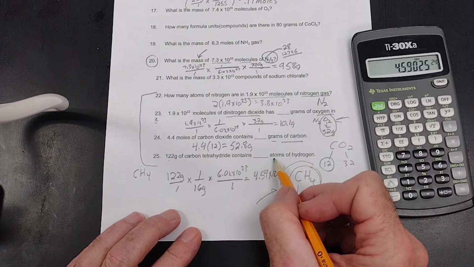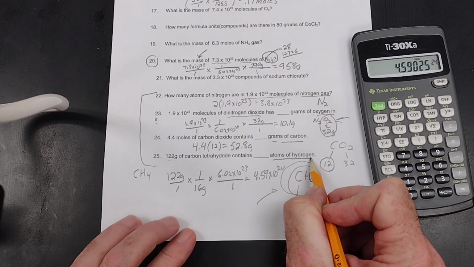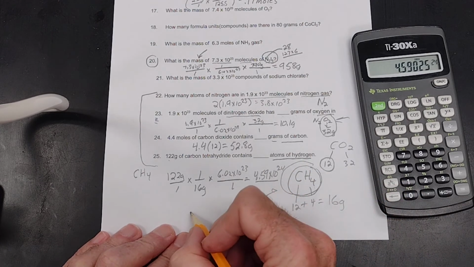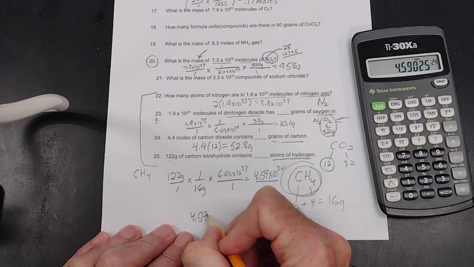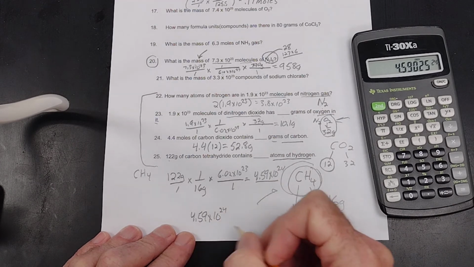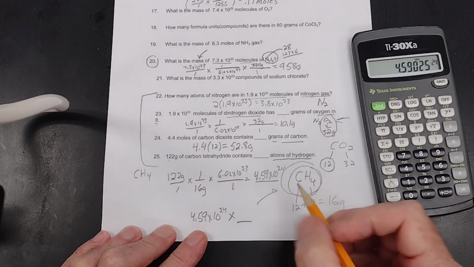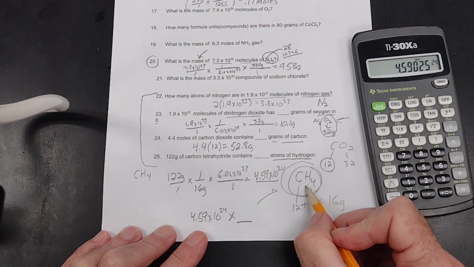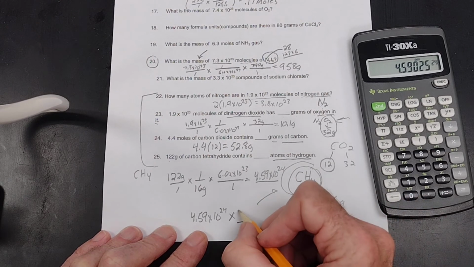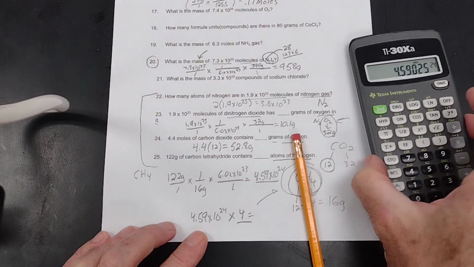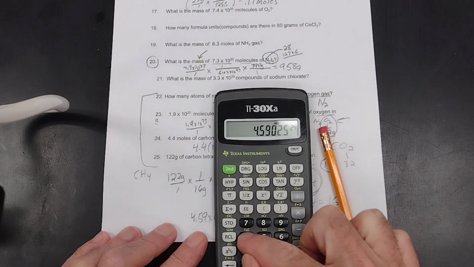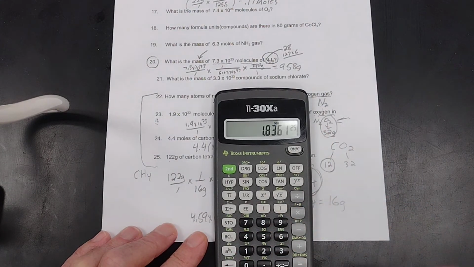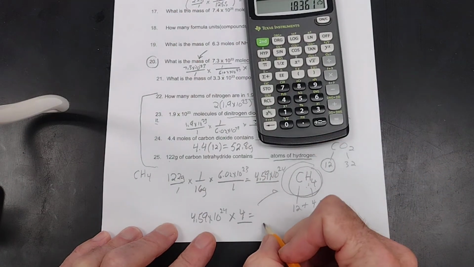But it said how many atoms of hydrogen. So what would you do? You just take your answer and multiply it times, yep, that's right. There's 4 of these on every one, times 4. Just hit times 4. There's many ways to solve this. 1.8 times 10 to the 25th.